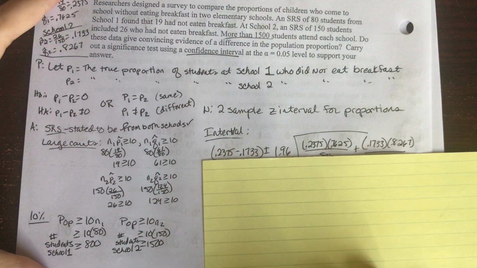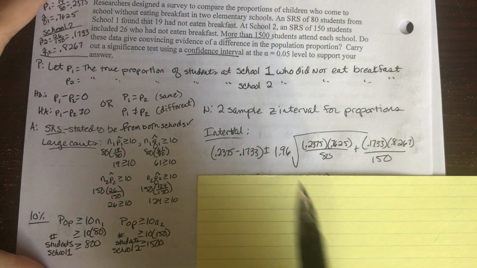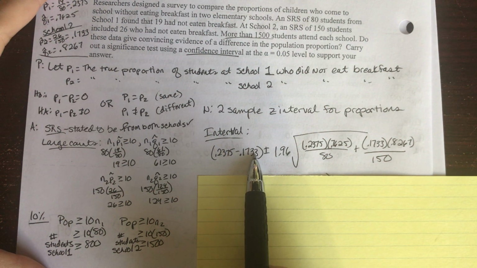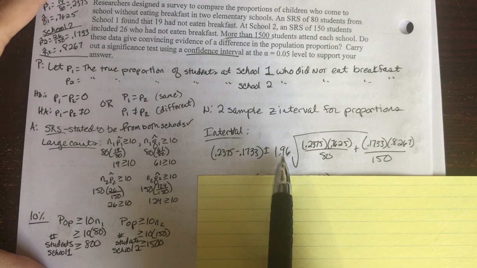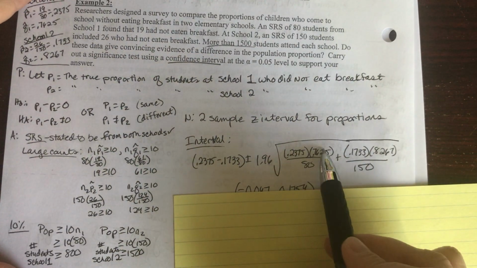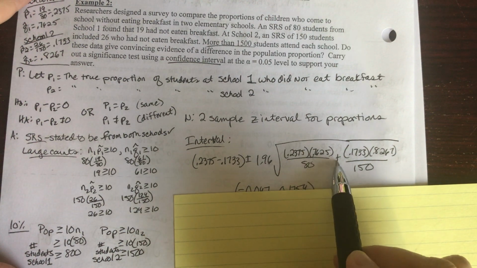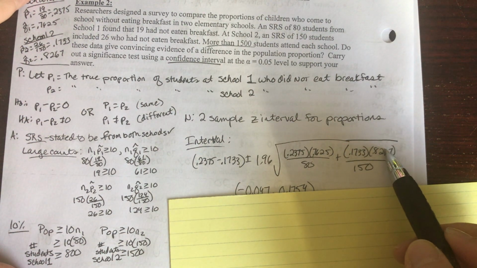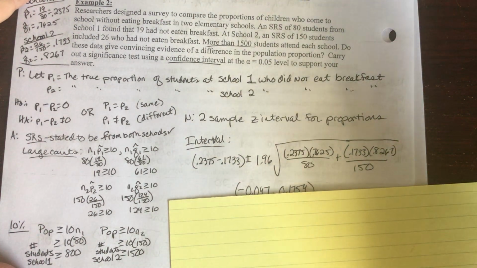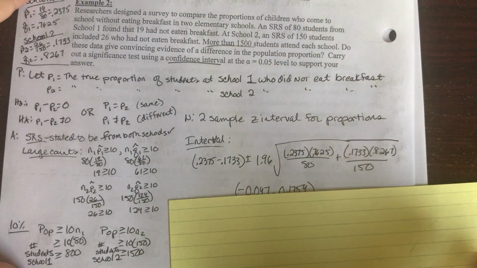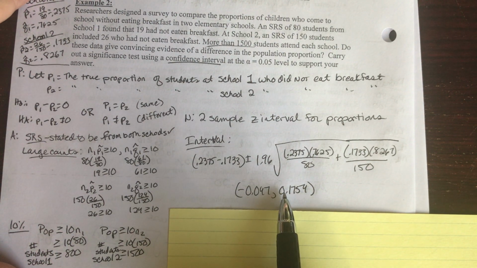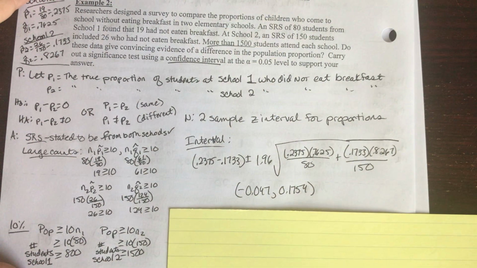The interval is here. You're going to have p hat 1 minus p hat 2 plus or minus z star, big square root, and it's p hat 1, q hat 1, over n 1 plus p hat 2, q hat 2, over n 2. And yeah, you're going to type this in one big shot. My answer here, I got negative 0.047, comma, positive 0.1754.